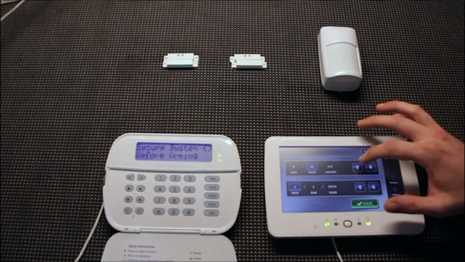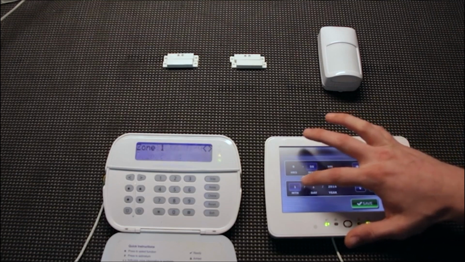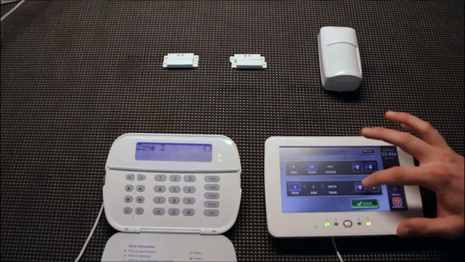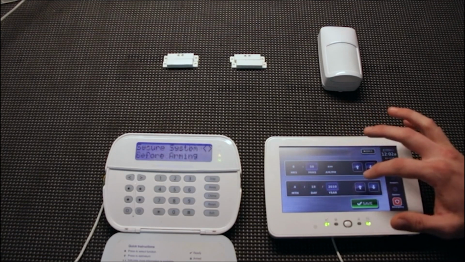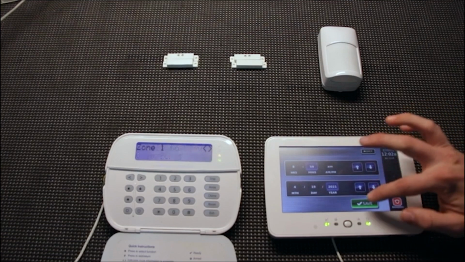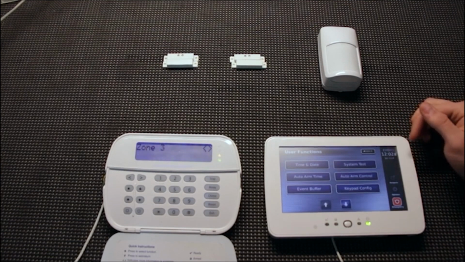Go down, it's probably quicker. And then the date for 19/21. Click save, and it'll update.